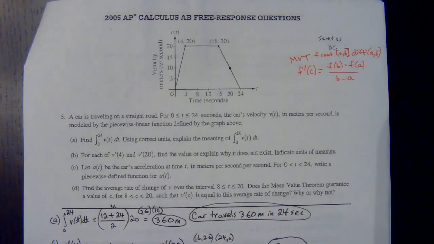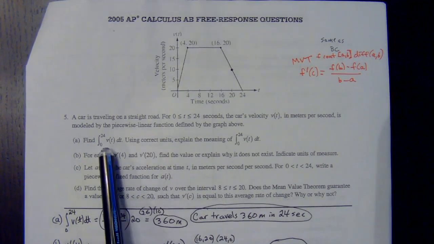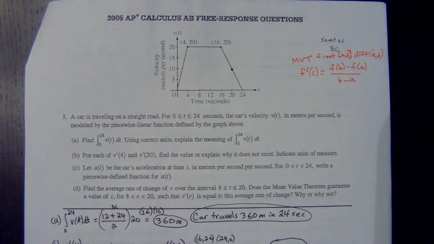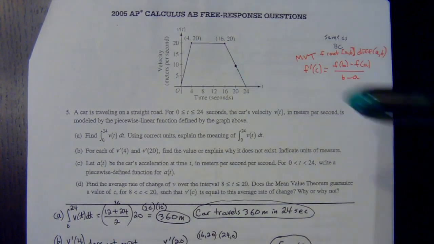This one should go pretty quick. We've done this problem a long time ago. They give us a velocity equation and then they say, what's the integral of that velocity? So your number one representation of your integral is the area. So you're going to find the area of this trapezoid right here.